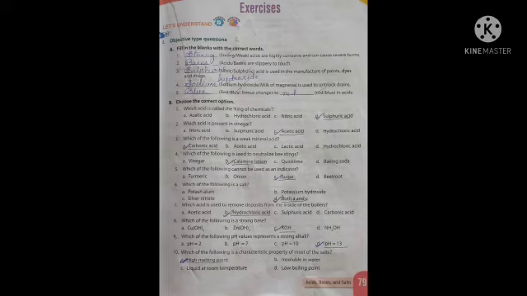Which of the following is used to neutralize bee stings? Calamine solution. Which of the following cannot be used as an indicator? Sugar. Which of the following is a salt? The options given are potash alum, potassium hydroxide, silver nitrate, both A and C. Here potash alum and silver nitrate are salts. That's what we want to select, option D, both A and C. Okay, the answer is both A and C.